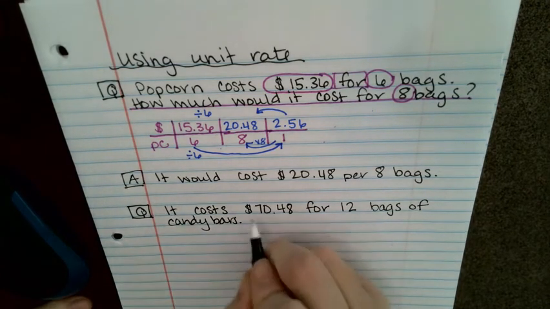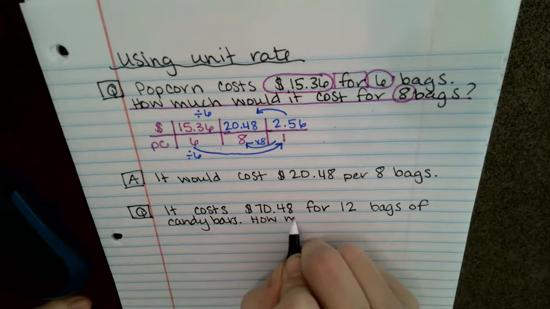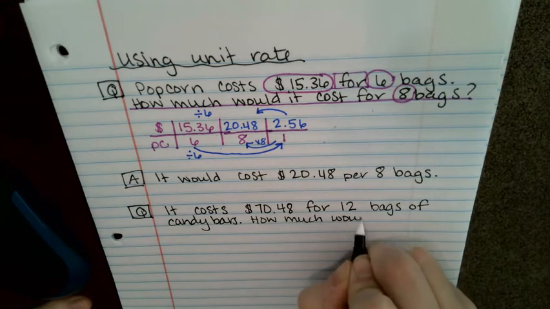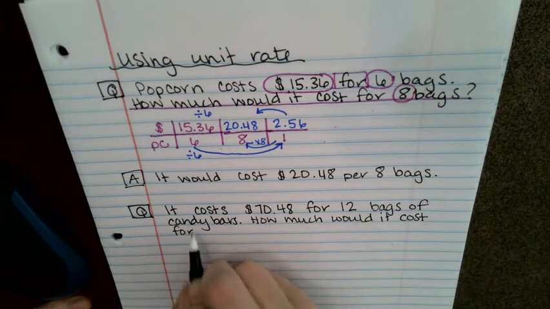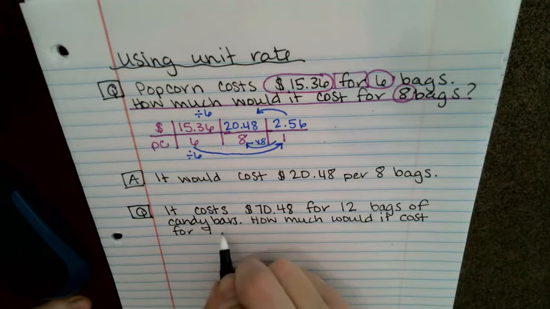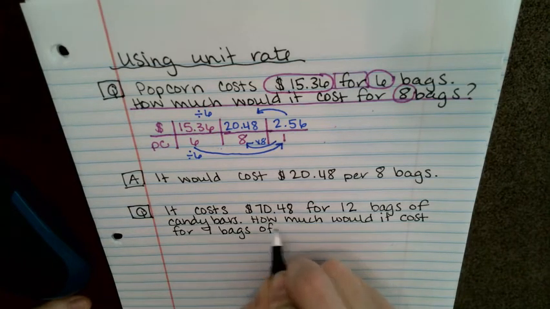Okay. How much would it cost for 7 bags of candy bars?